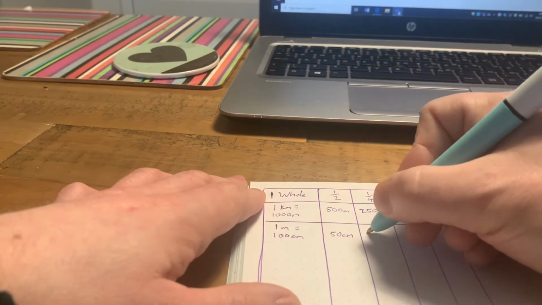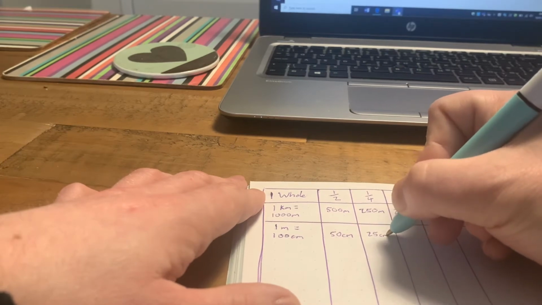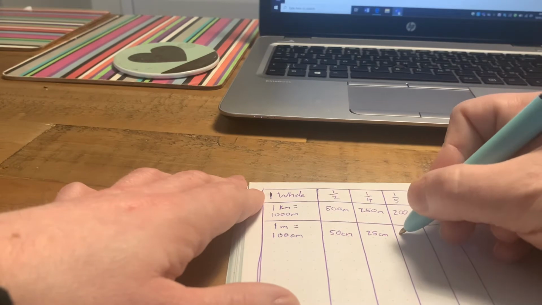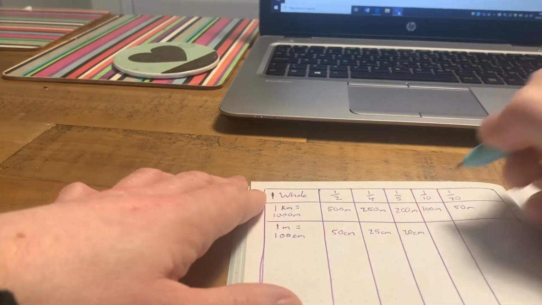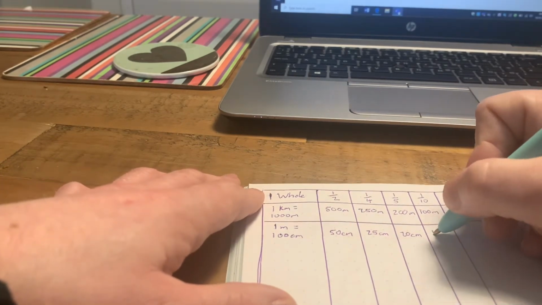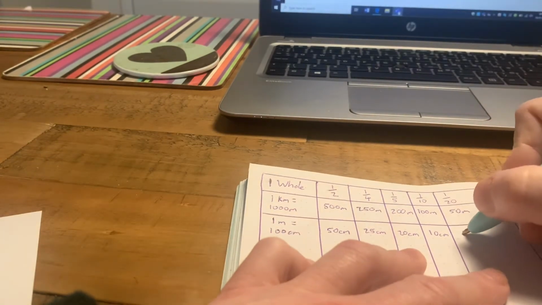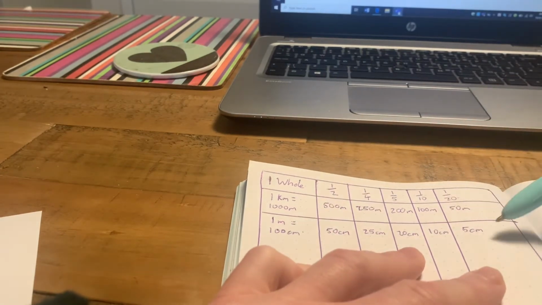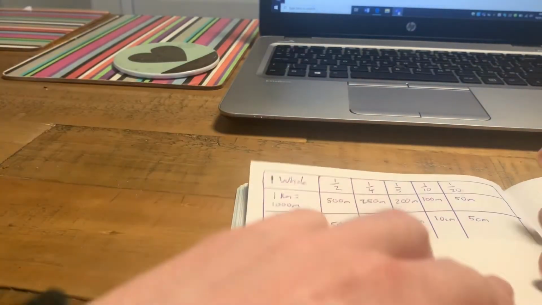1/4 of a meter is 25 centimeters. 1/5 of a meter, 100 divided by 5, is 20 centimeters. 1/10, 10 centimeters. And then 1/20 is 5 centimeters. So 100 divided by 20 equals 5.